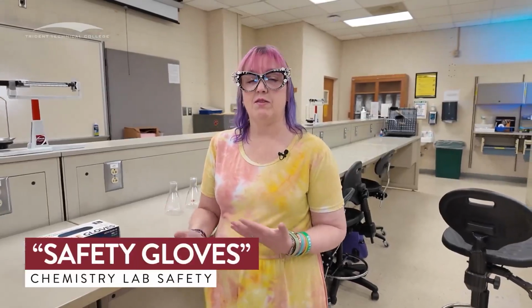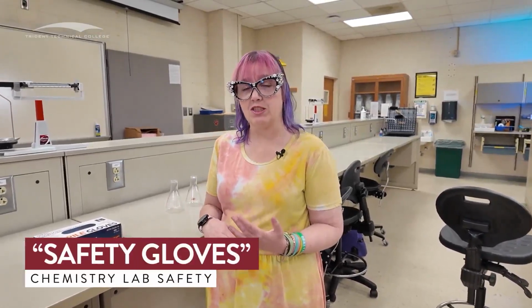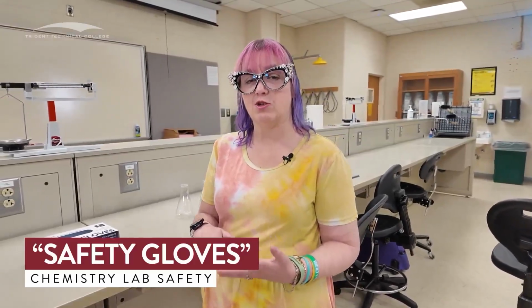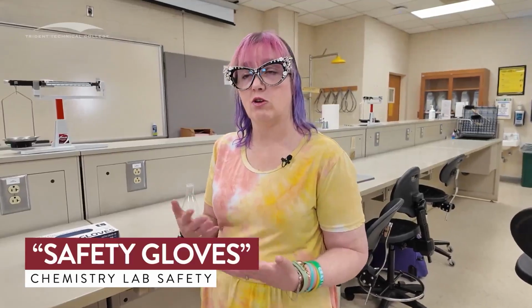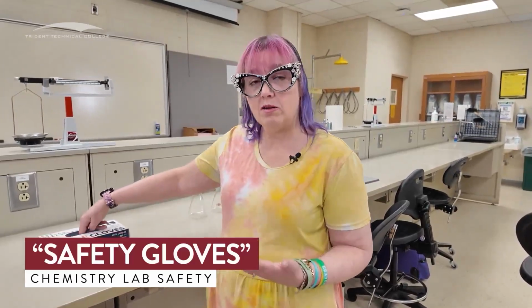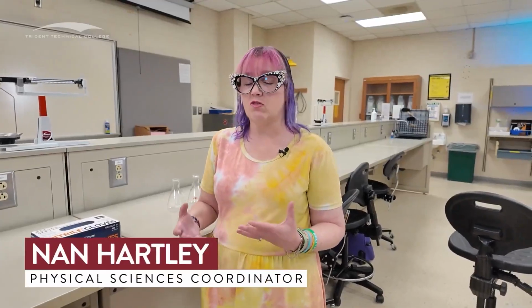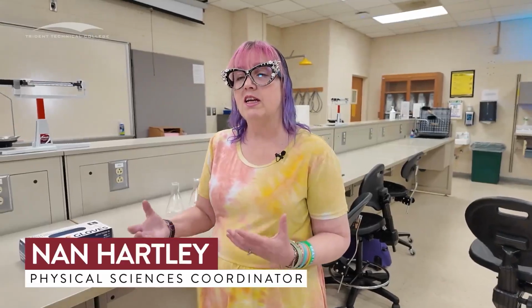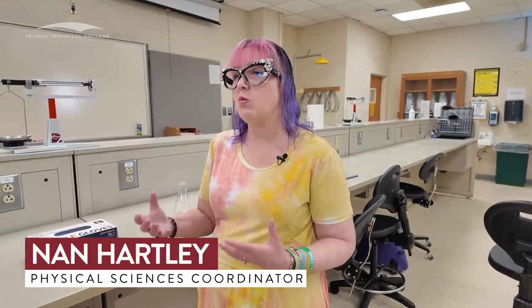So we've got a couple of experiments where we specifically need to be worried about our glove protocols. And those experiments are the solution concentration, the titration standardization, and the titration for the vinegar concentration. So when we talk about those experiments, it's absolutely necessary that we wear gloves for the entire experiments. For the other experiments, gloves are recommended. They're not necessarily necessary. It's never that we don't want you to wear them, but you don't have to wear them for the other experiments.